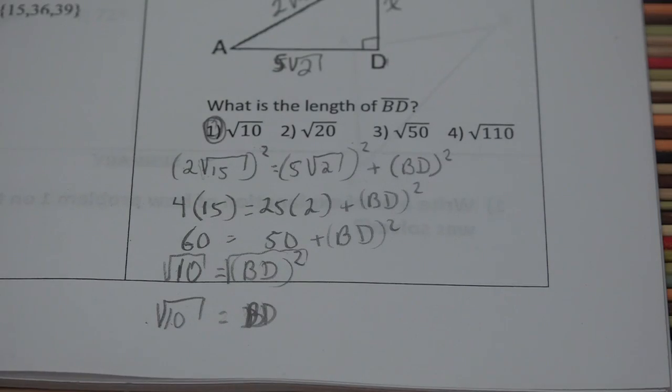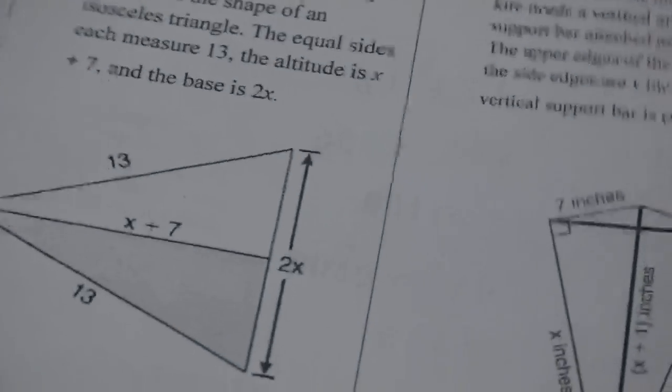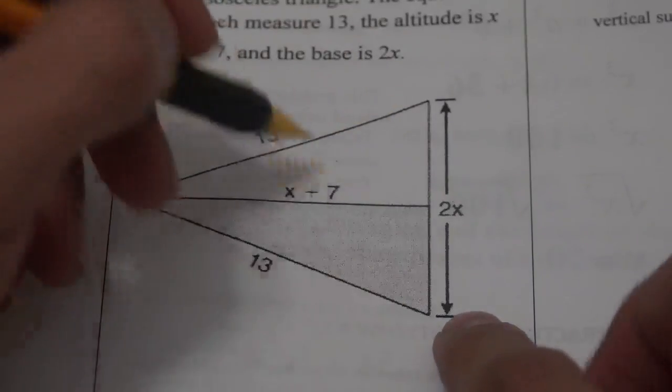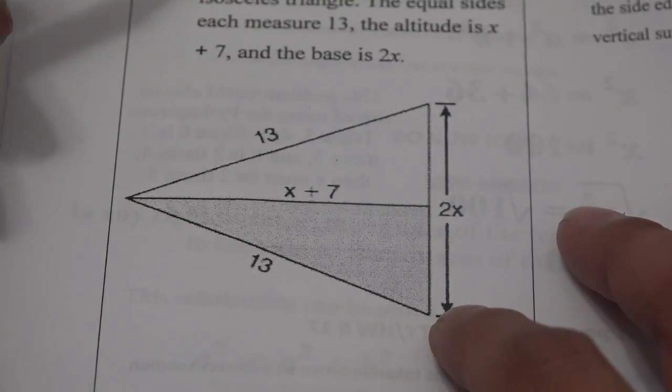All right, let's move on to the next page. Okay, so here we have a diagram, and this is an isosceles triangle, and we are supposed to find the length of the base. Okay, so how do I do this?